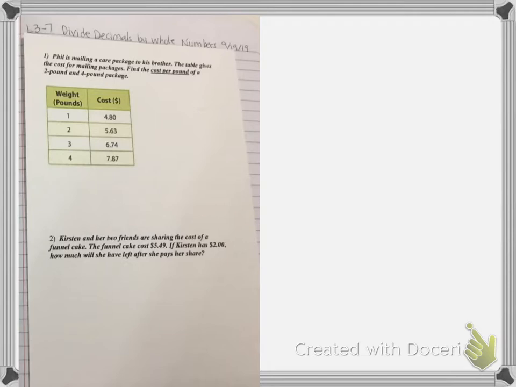Okay, so let's start with 2 pounds. So I'm going to do it here over on the right. So I know that 2 pounds is going to cost $5.63. So if I want to know it per pound, I'm going to divide $5.63 by 2.